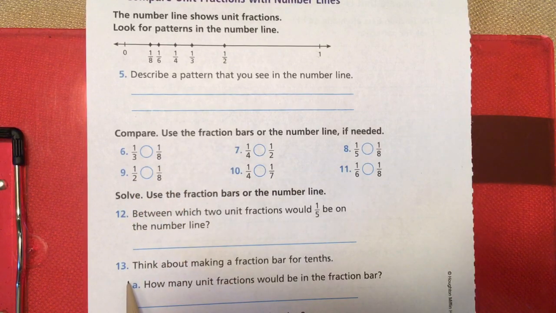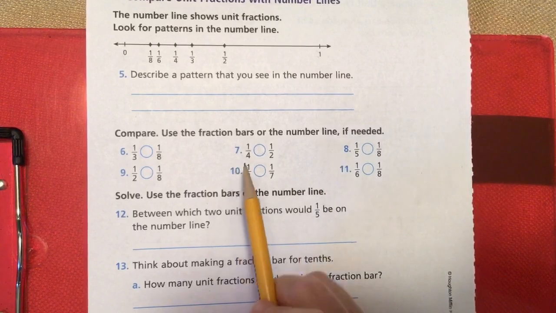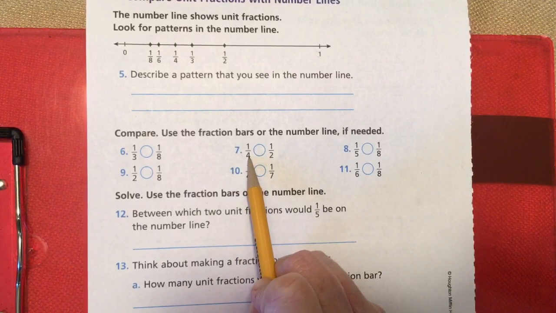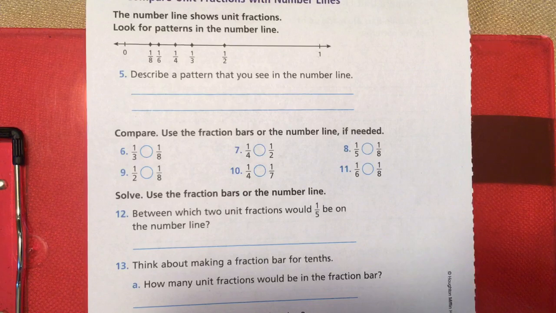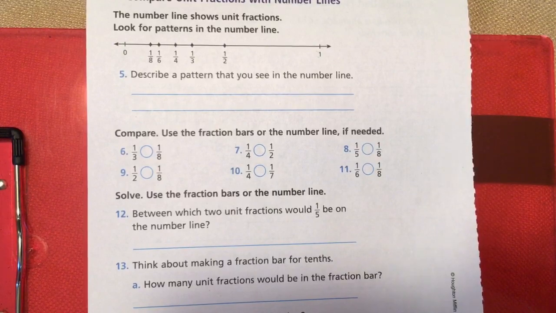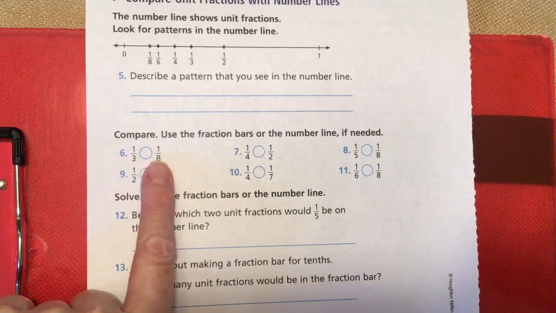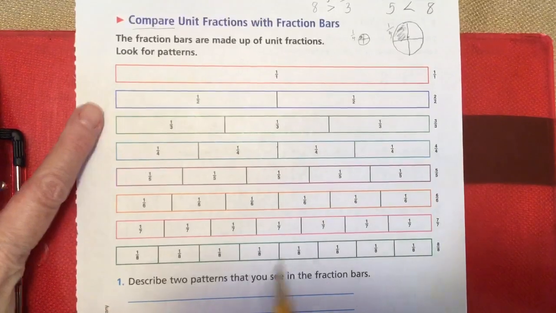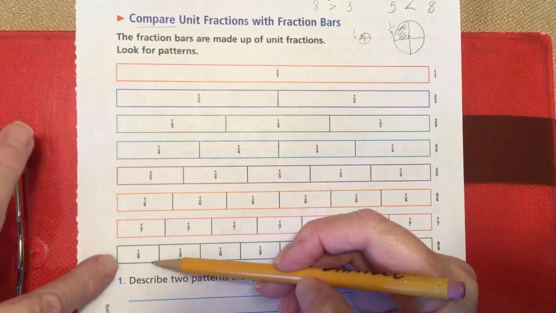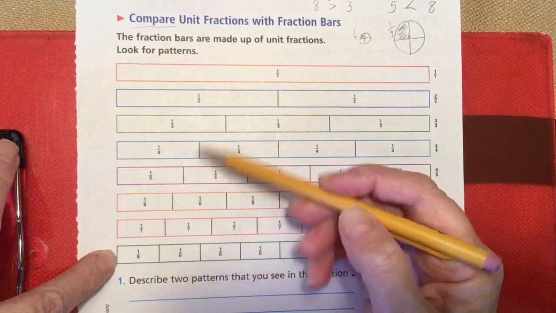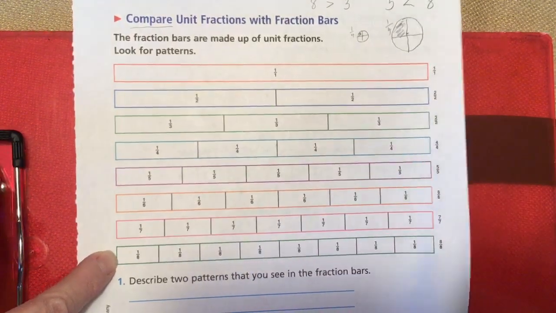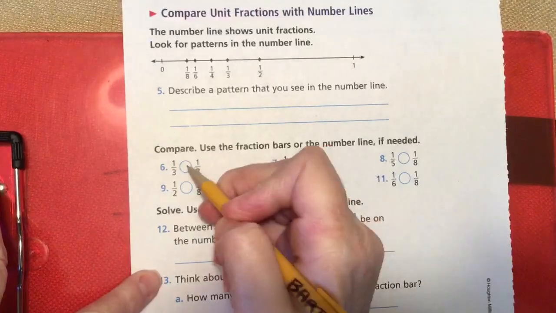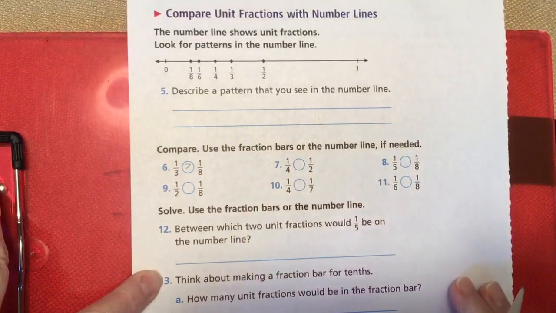Or you can look at it like this. The larger the denominator, the smaller the unit fraction. So you should be able to zip through with those, deciding which is greater than or less than. And if you can't, remember, you need to use your fraction bars, or you can flip back. So if I'm looking at 1/3 and 1/8, you can flip back to the front and you can see your third and you can see your eighth. And then you can tell that 1/3 is a lot larger than 1/8. So over here, 1/3 would be greater than 1/8. Okay?